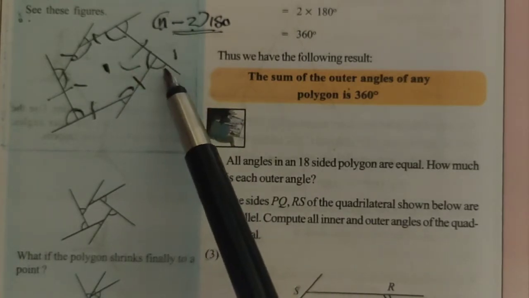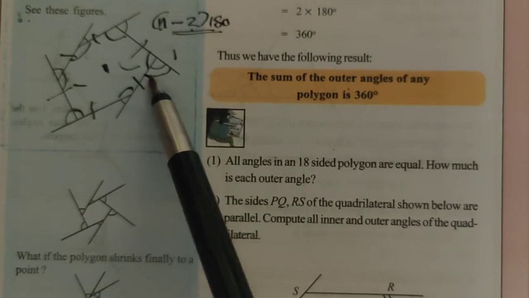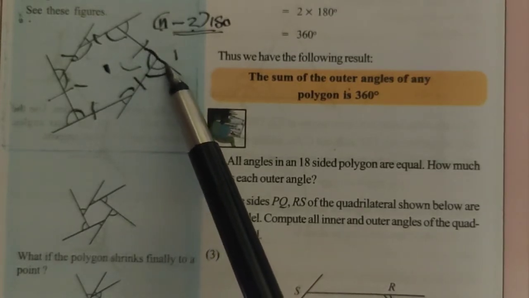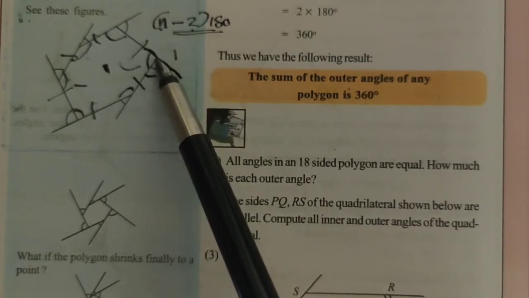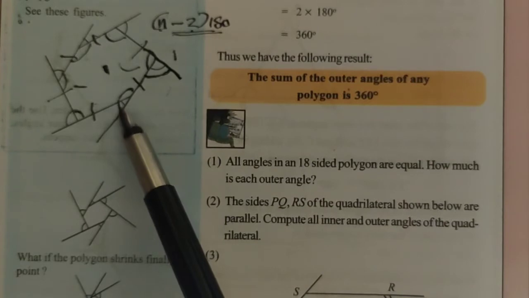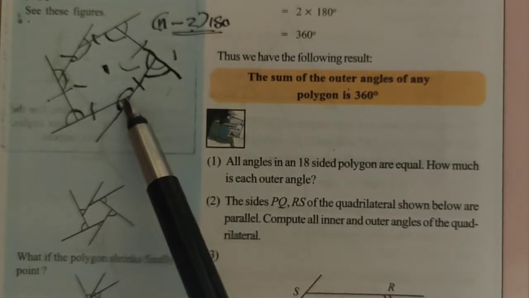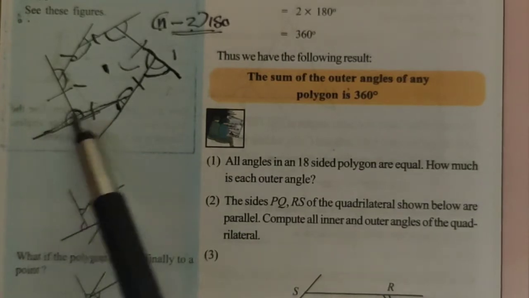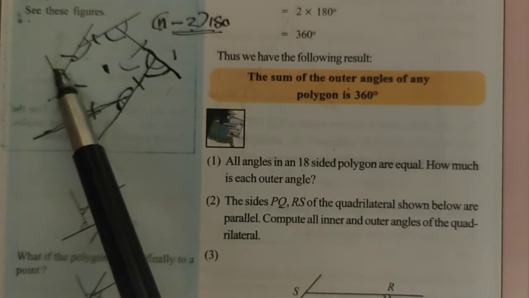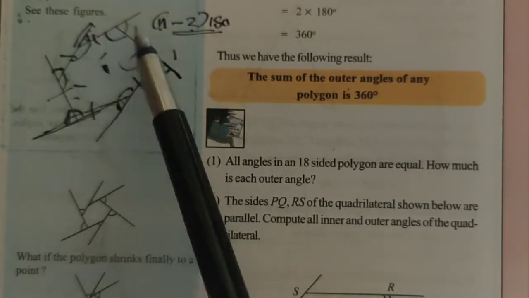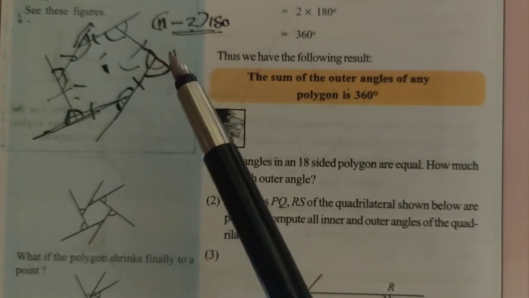Then you can see also 6 outer angles are here. This side is extended, and in the same direction you can extend the next side. You can form an outer angle here, and also this length we can extend in the same direction. You can see an outer angle here, here, and also here, and therefore 6 outer angles are here.